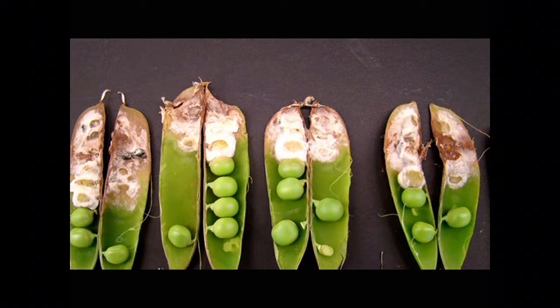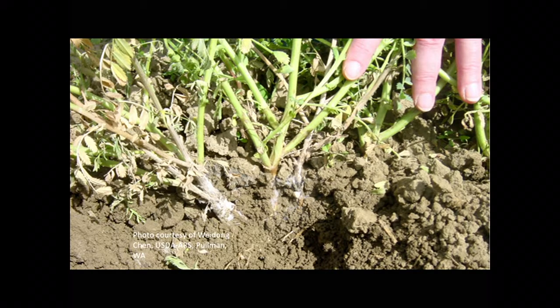So this is when you crack these peas open and take a look. You have this white fluffy mycelial mass that's all throughout. And then you also have what are called sclerotia, which are these black survival structures of the white mold pathogen that are present on the inside, and can also be produced on the outside of infected tissue. So that was a look at it in pea.